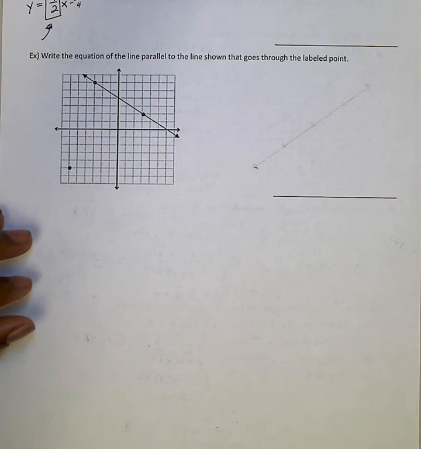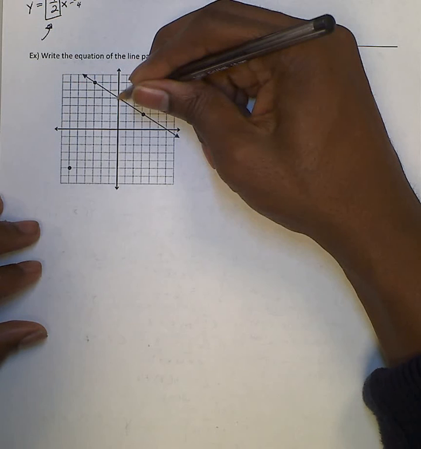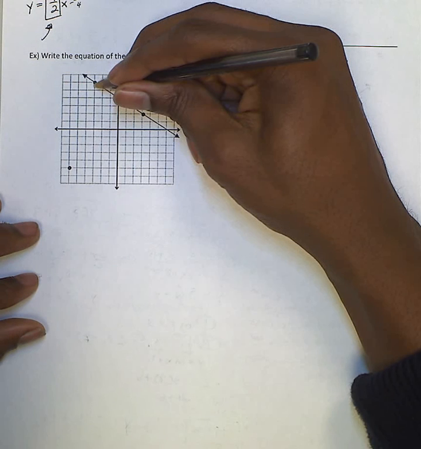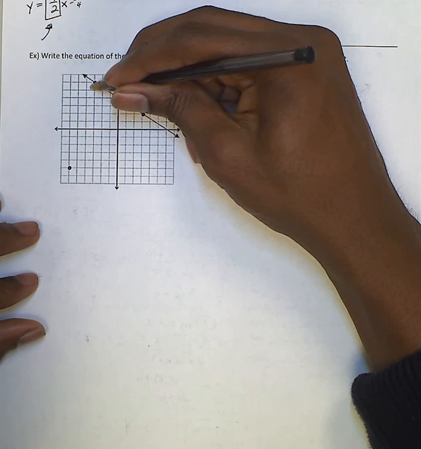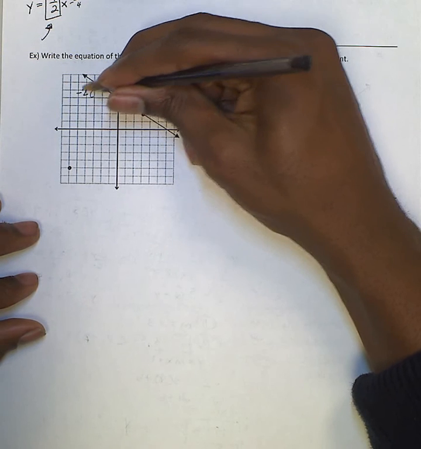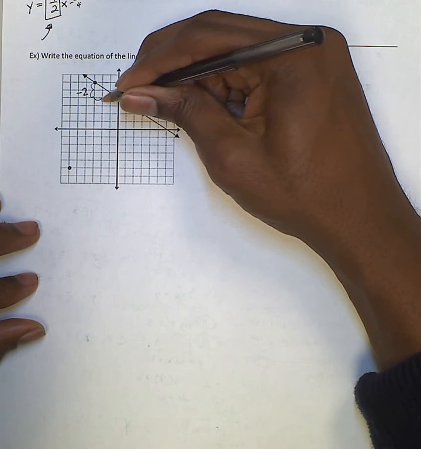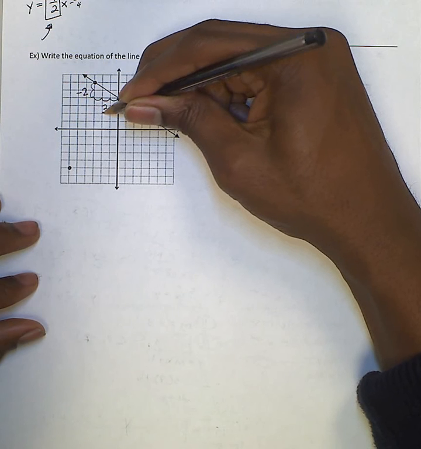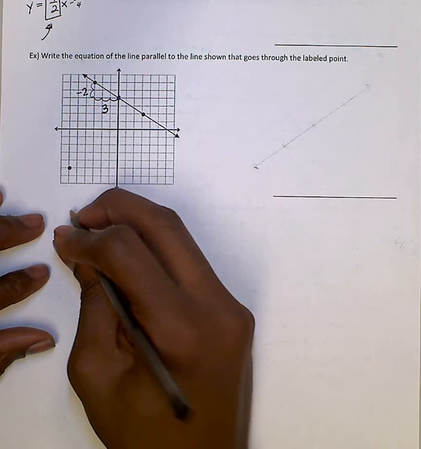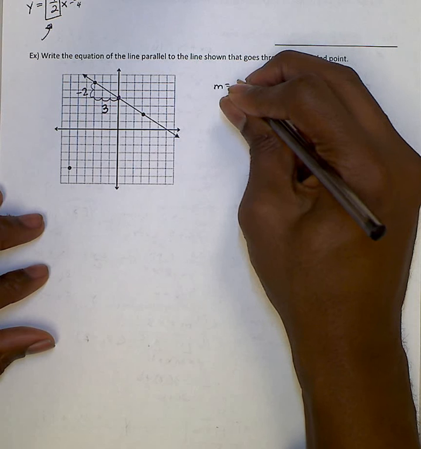So the slope of our first line, see this point here, I can go down to -2 as my rise, over 1, 2, 3, 3 is my run. So my slope for my first line is -2/3.